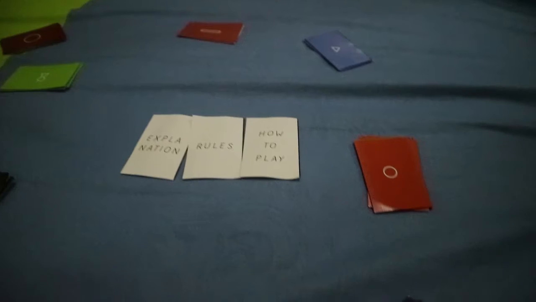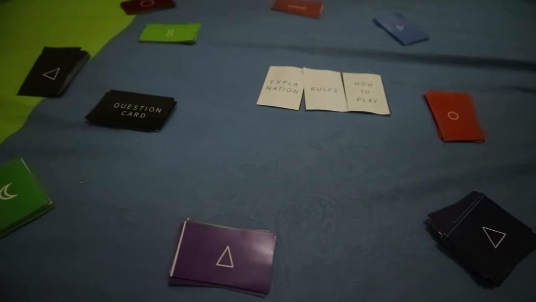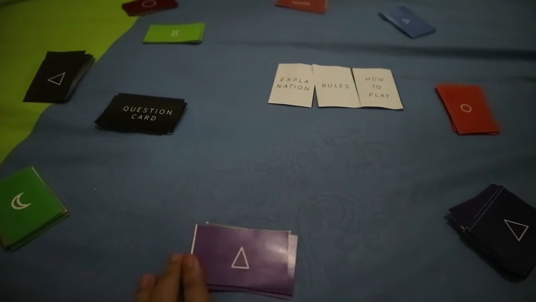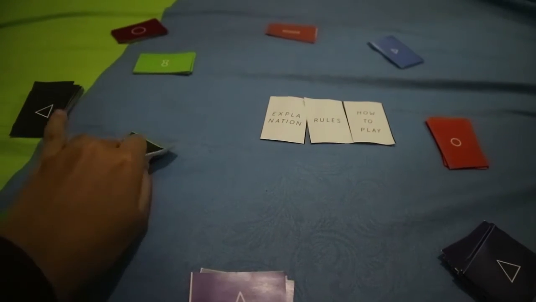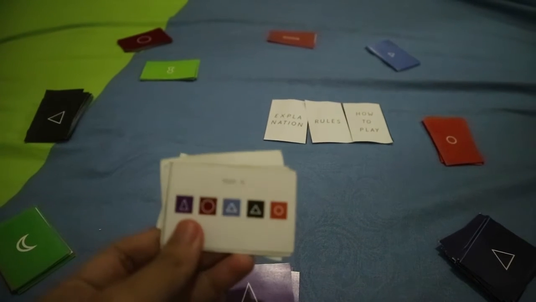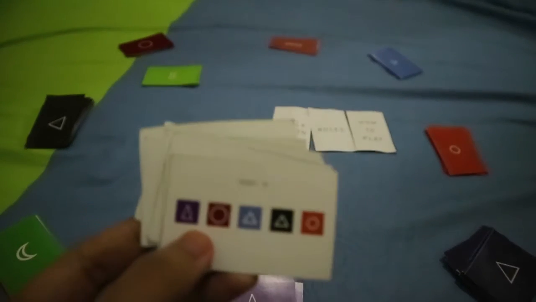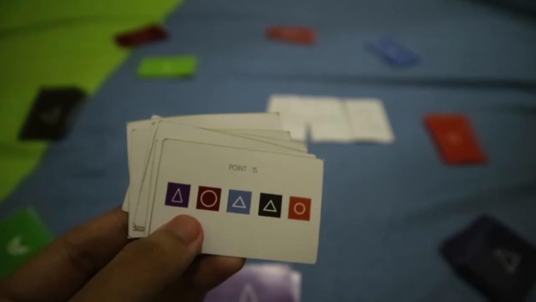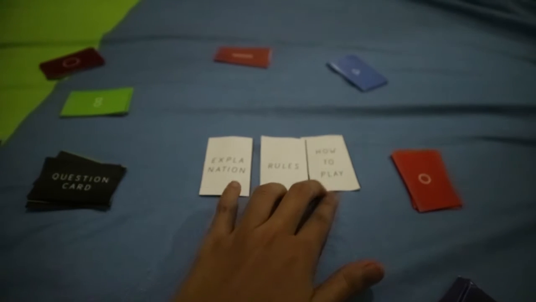So this is all of my learning media. It consists of cards with different colors and symbols, and there are also question cards which represent the question that we are going to do, with points attached to it. And there are also cards like explanation, rules, and how to play.